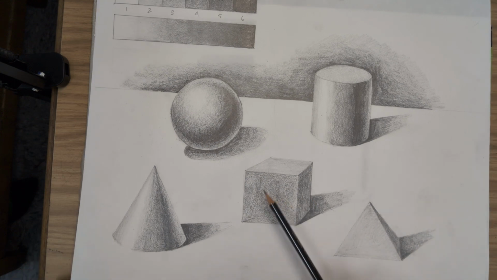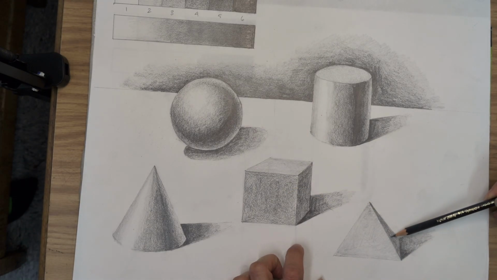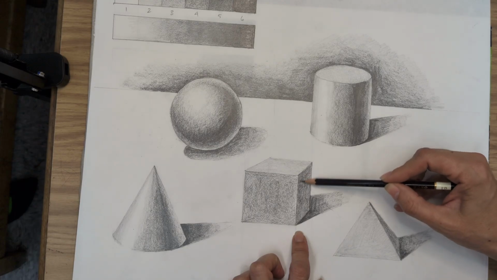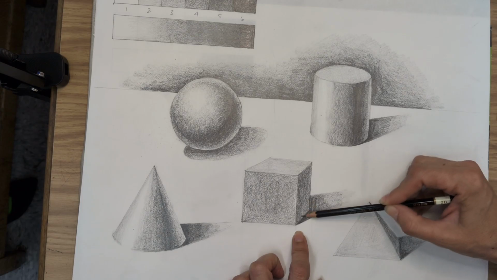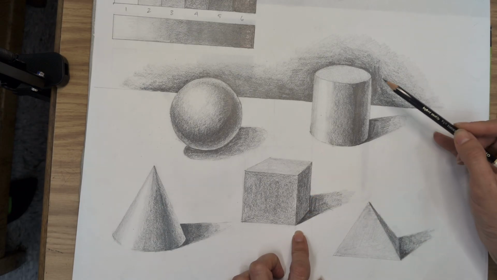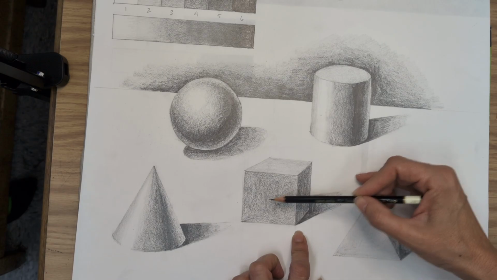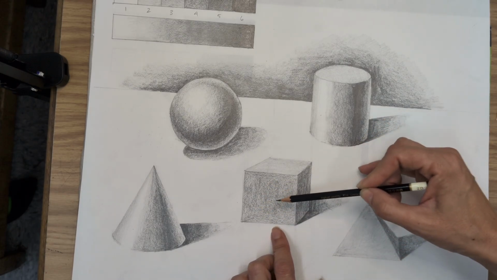Now I'm going to come back to this page here, and I want to point out a couple of things. The cube and the pyramid are pretty easy because they have flat sides. Those flat sides catch the light all at once. So that means this entire side should be the same value, the same level of darkness. Same with the top, same with the front. If you're doing some sort of a gradient on here, then you're not doing it right.